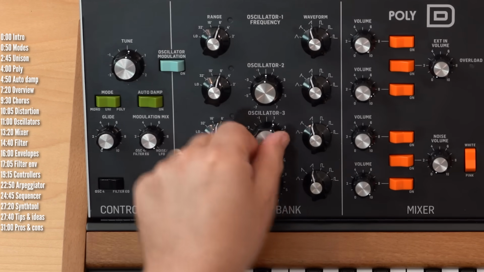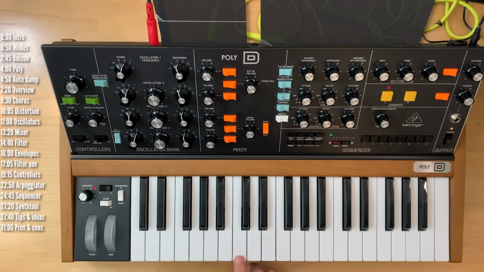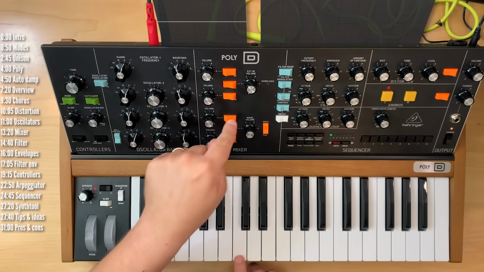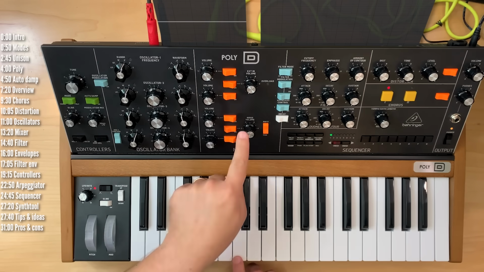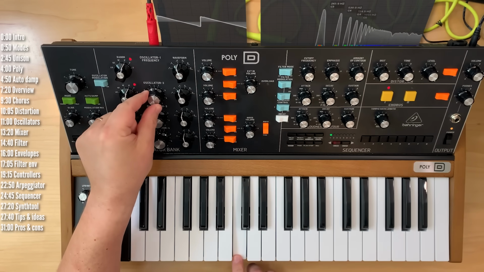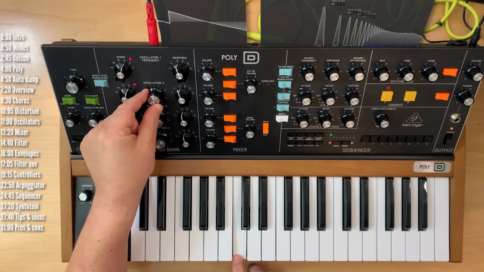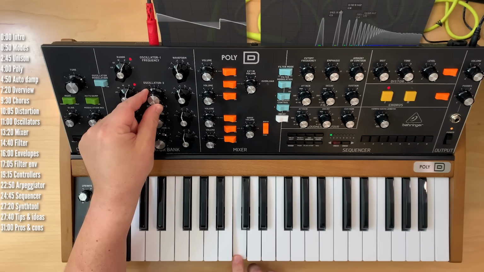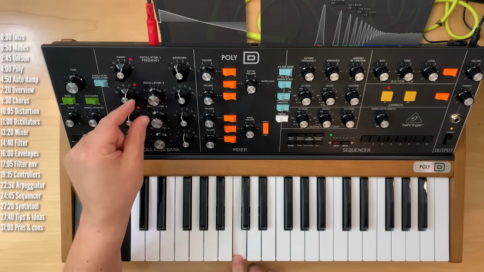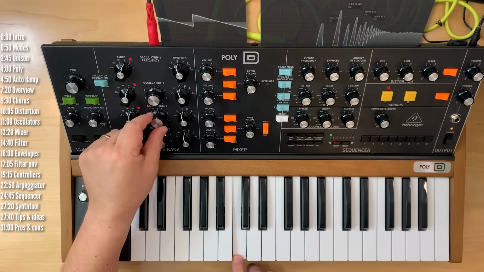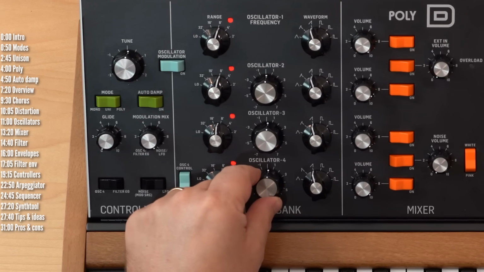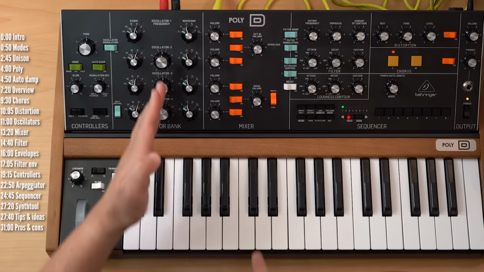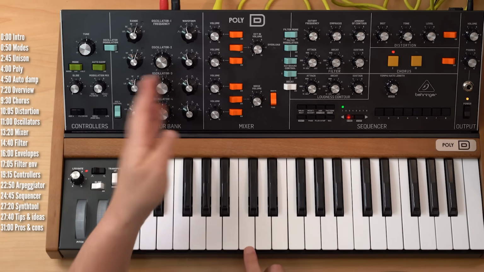So let's do that. By the way, a little trick to tuning the oscillators quickly without a tuner is just turn on one, then compare it to the second, and move this until it sounds as thin as possible. And do the next one. And the next one. So now they're tuned to more or less the same frequency, which is very boring if you've got a 4 oscillator synth.